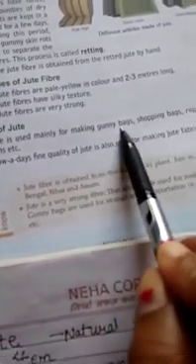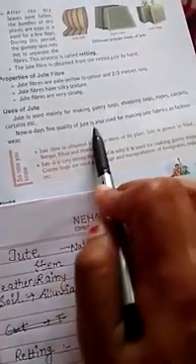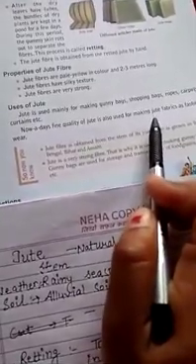Next, we will discuss the properties of jute fiber. Jute fibers are pale yellow in color and 2 to 3 meters long. They have a silky texture, and they are very strong. Due to their strength, they are used in making gunny bags, shopping bags, ropes, carpets and curtains. Due to the fine quality of the jute plant, it is also used in making jute fabric, which is used as fashion wear.